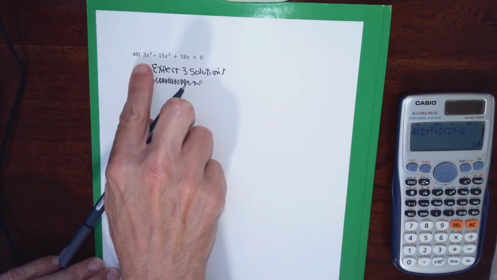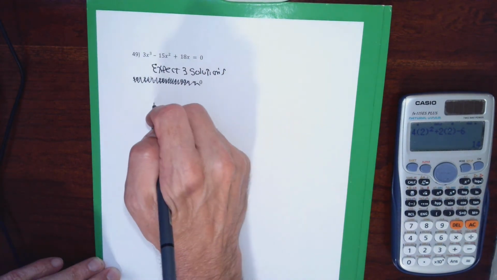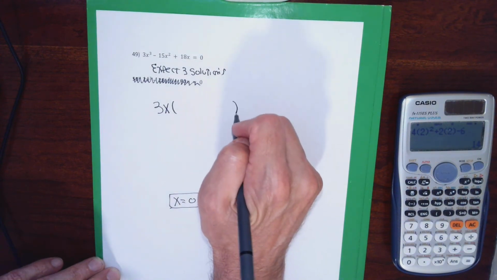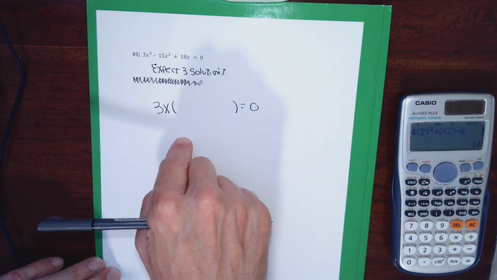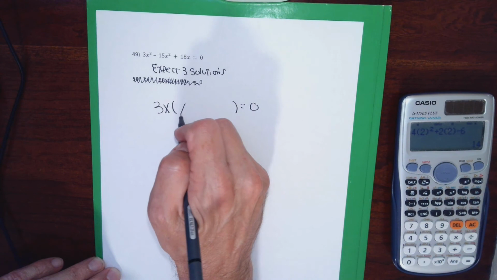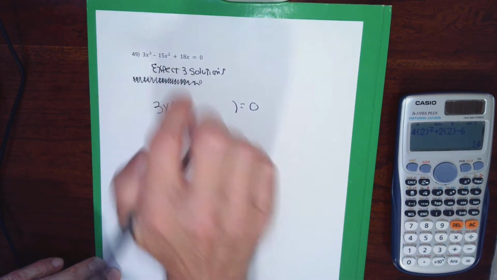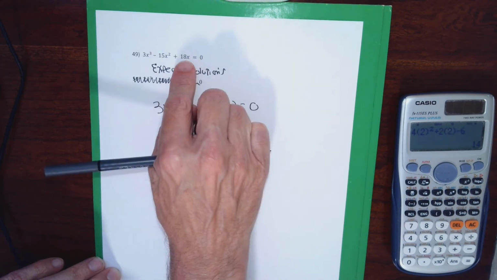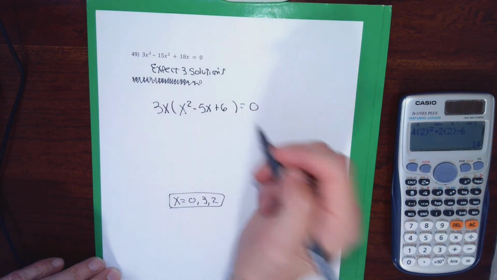So let me start by factoring. Common factor of 3x I'm going to factor out. So first step in any factoring problem is to hunt down any common factors. In this case, there's a common factor of 3x. Divide by 3, take an x away. The first piece is going to turn into an x squared. Second piece, divide by 3, take an x away. I'll be left with a minus 5x. Third piece, divide by 3, take an x away. I'm left with a plus 6.